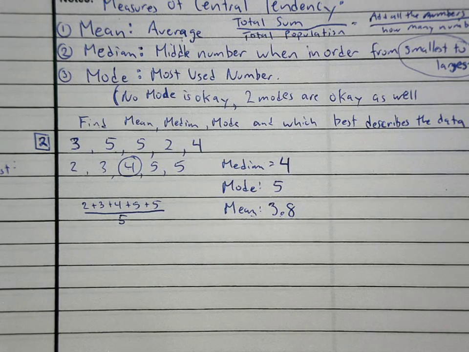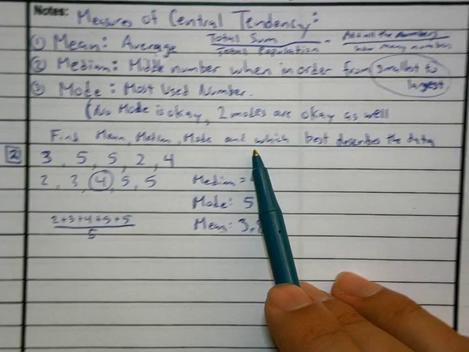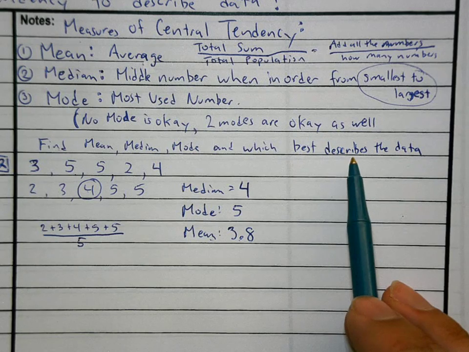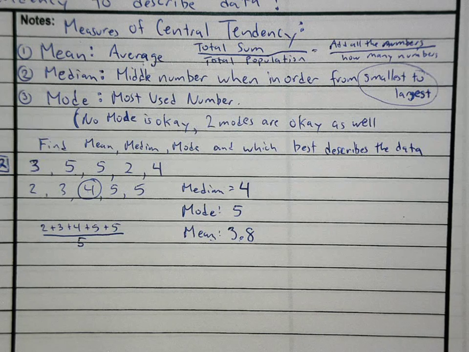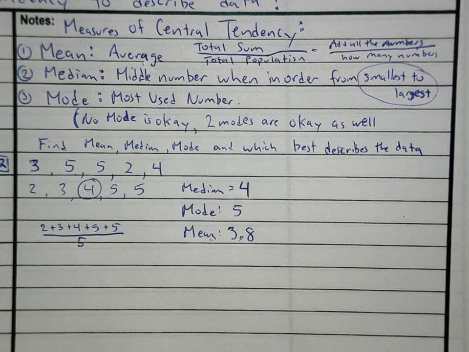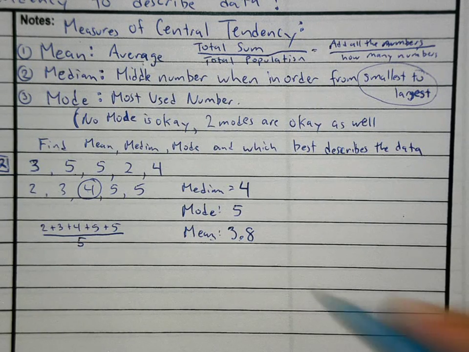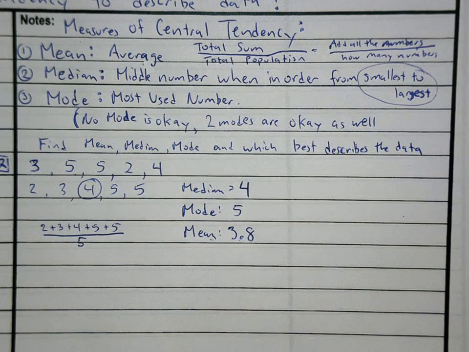Now the harder question is the second part. Which best describes the data? You're going to have to choose one of these. You're going to choose the one that best describes the data. And how I always choose it is going to be based off of these two things. Okay? The average is a great choice to pick as long as there's not an outlier.